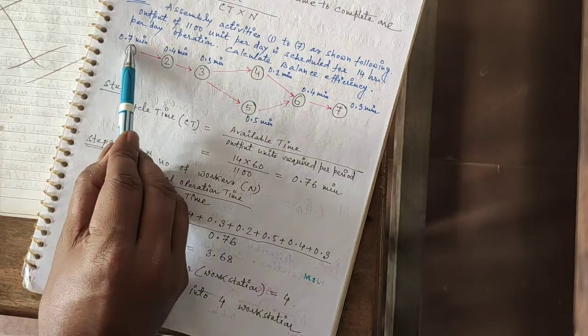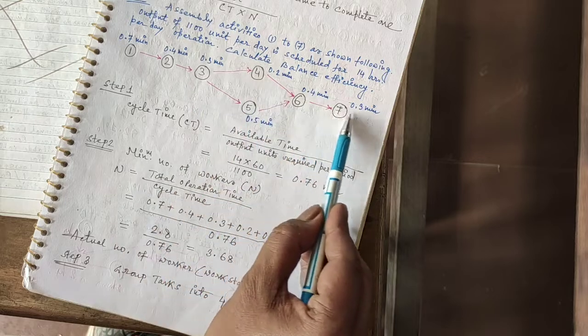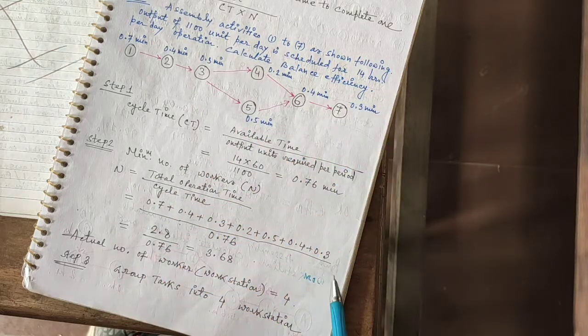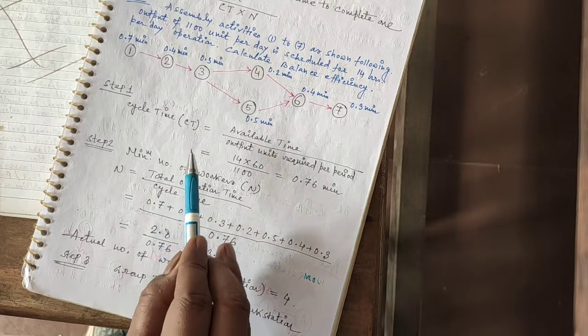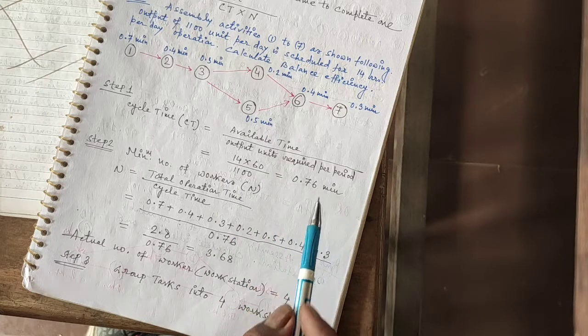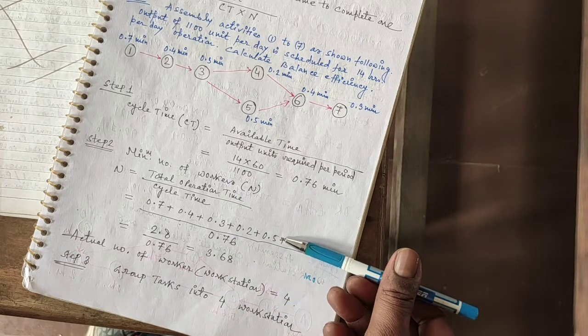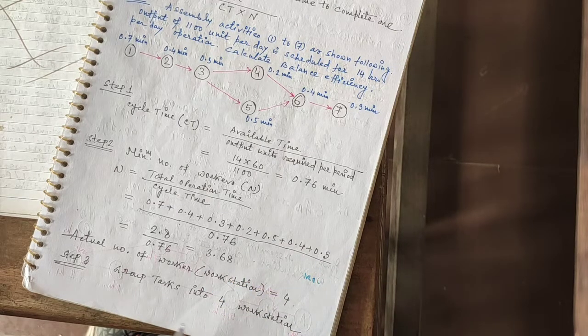So start from 0.7 plus 0.4, 0.3, up to plus 0.3. This gives the total operation time. Now this is divided by the cycle time we previously calculated, which is 0.76. Now we get 3.68.